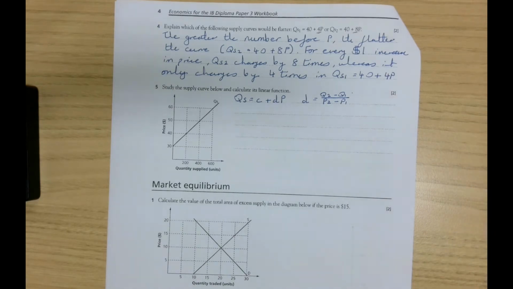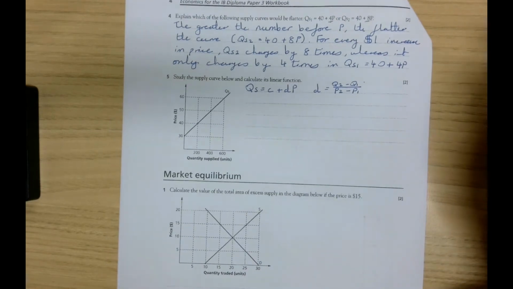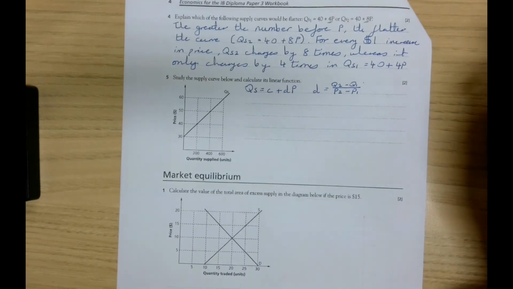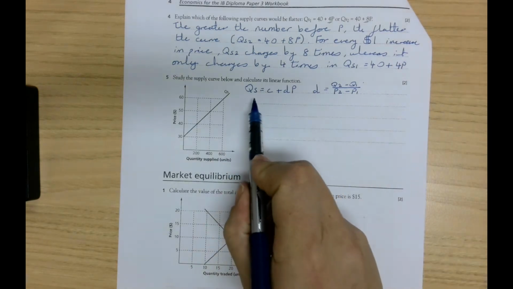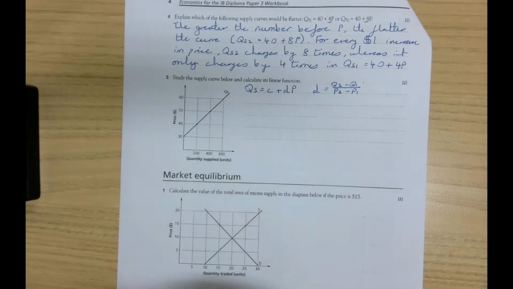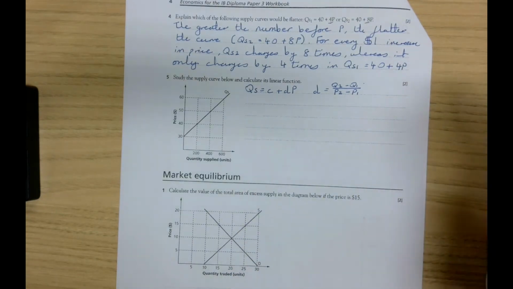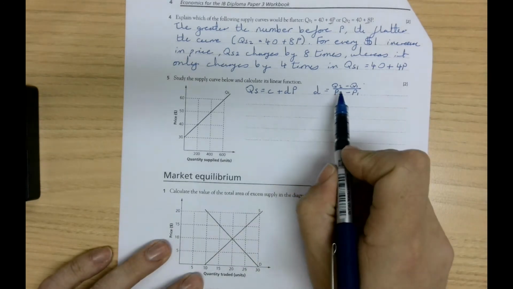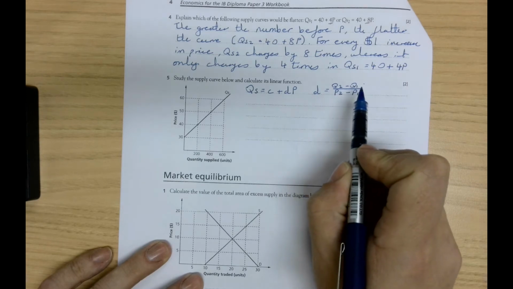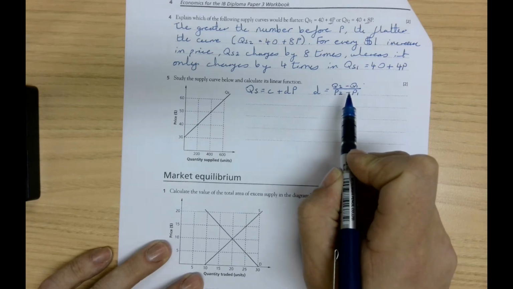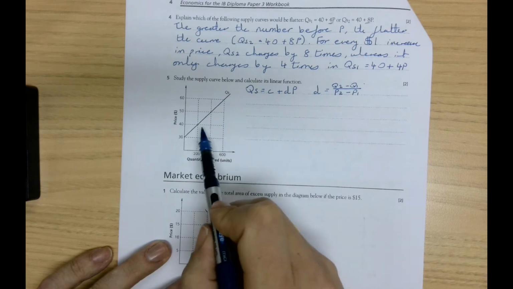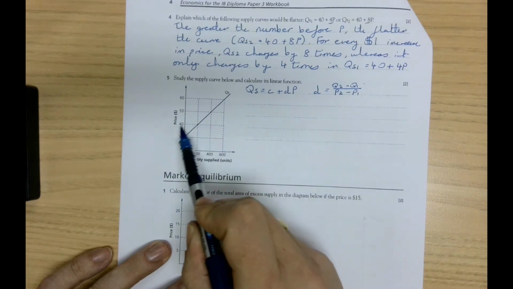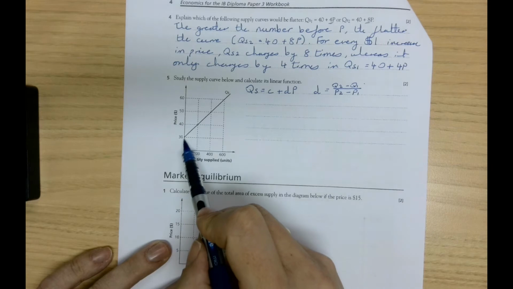Okay, now on to this question. Study the supply curve below and calculate its linear function. Well, what we've got here is QS equals C plus DP, right? Now, there are a few things that we can do here. For whatever reason, I just feel like finding the slope first. Now, the slope is given by QS2 minus QS1 over P2 minus P1. So I'm going to say here, QS2 is a price of 40 and 200, and QS1 is 30 and 0, okay?